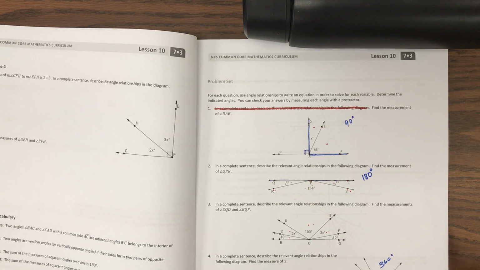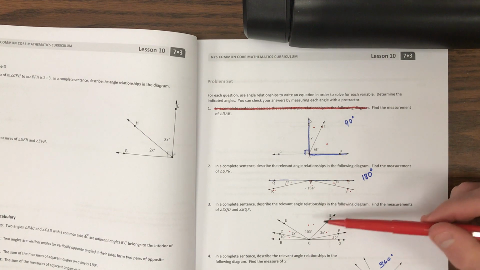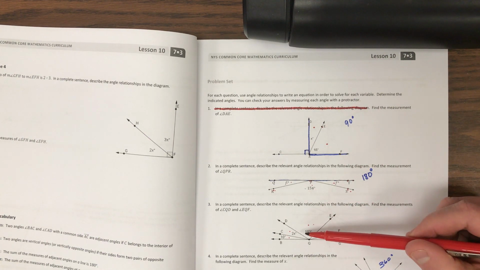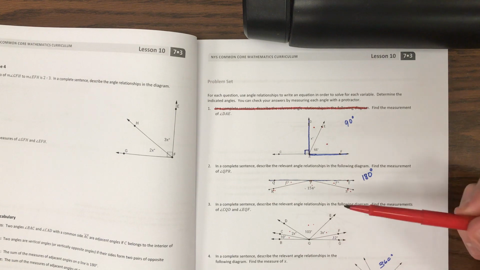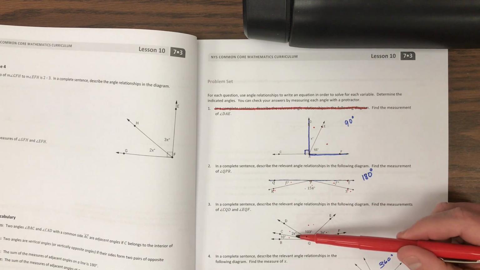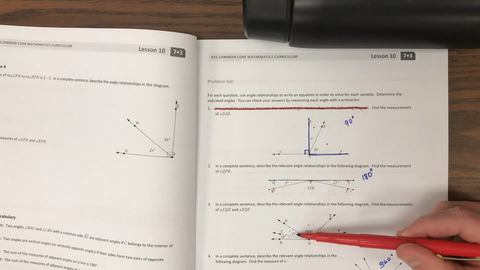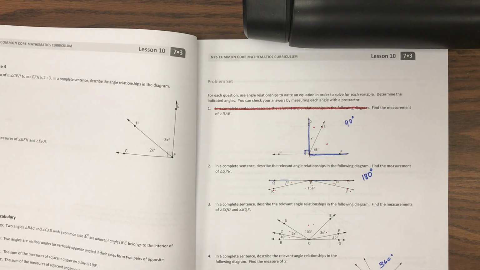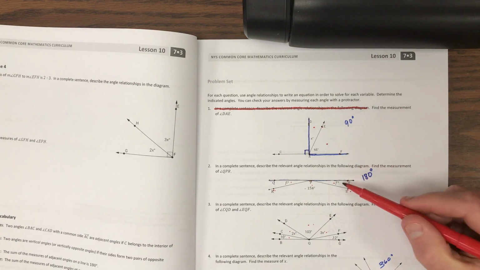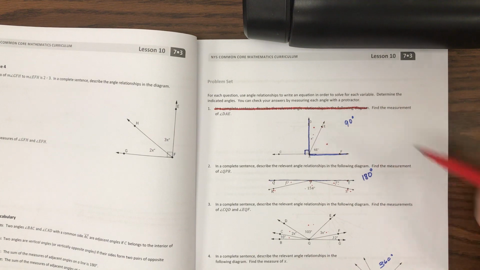But first, there's not really a good way for me to define my variable in this case, because the variable x doesn't really stand for one single angle's measure like f did here and like x did here.